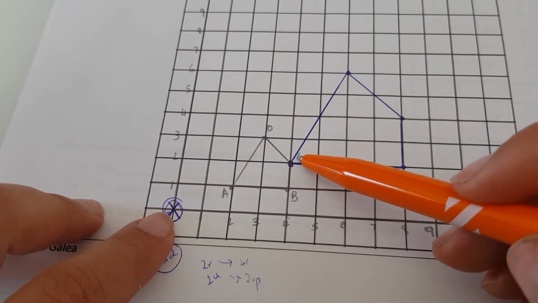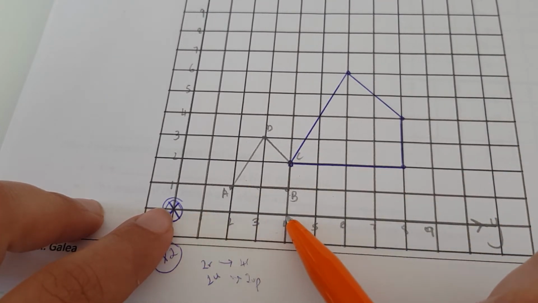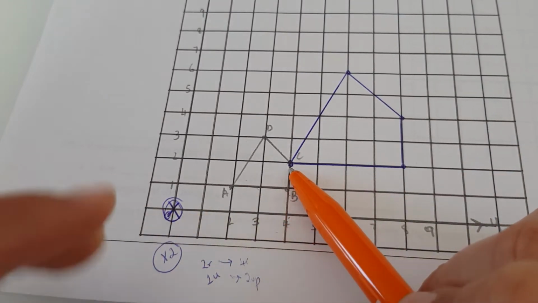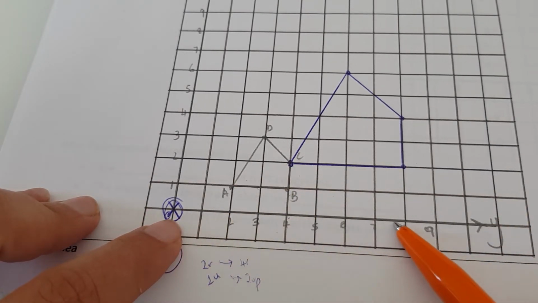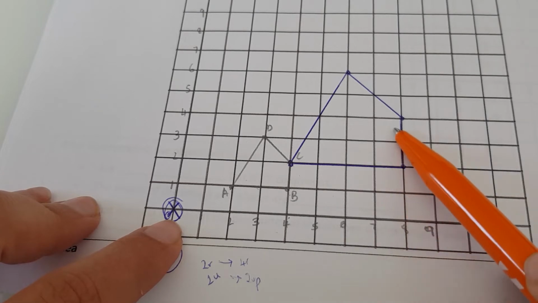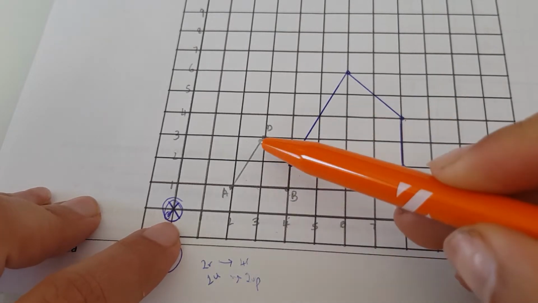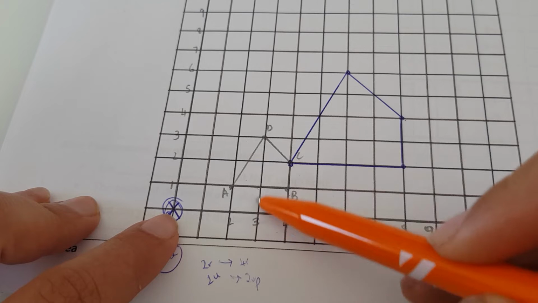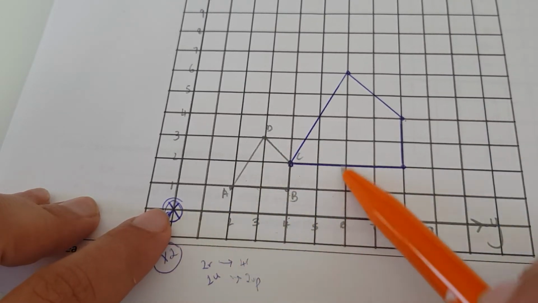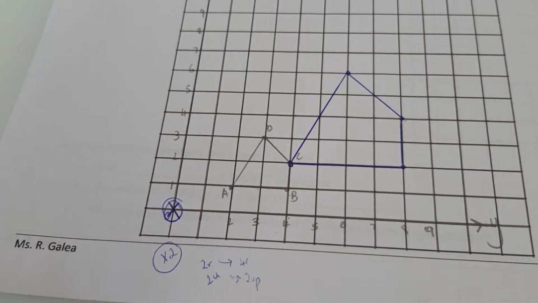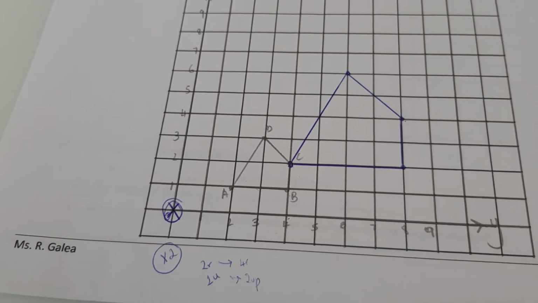How are we going to find point C? It's 4 to the right and 2 up, but we're going to multiply by 2, so it's 8 to the right, and instead of 2, 4 up. And we find the new location. D, it's 3 to the right, 3 upwards, so multiplied by 2, it's 6 to the right and 6 upwards. Okay, and that's correct.